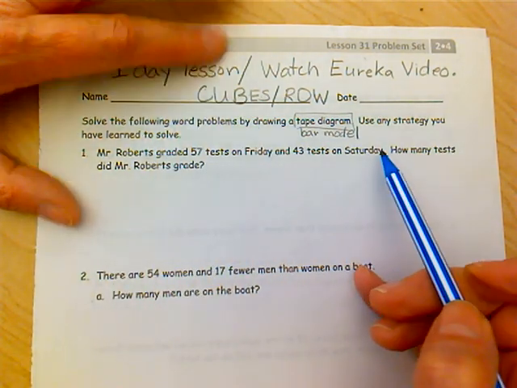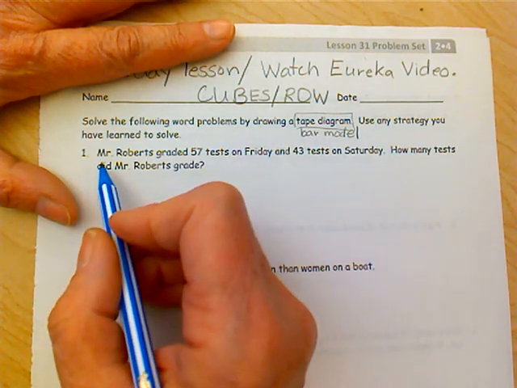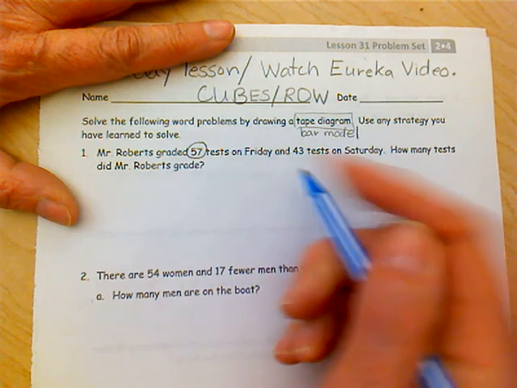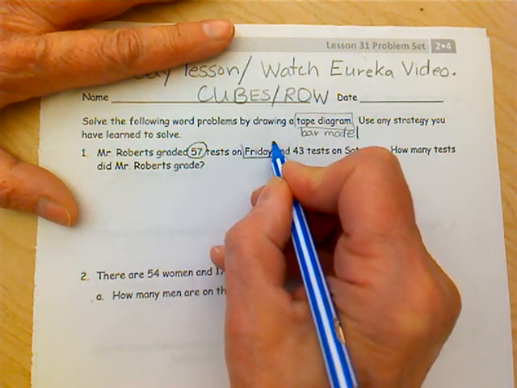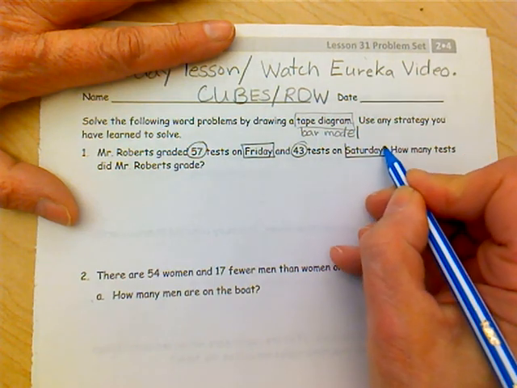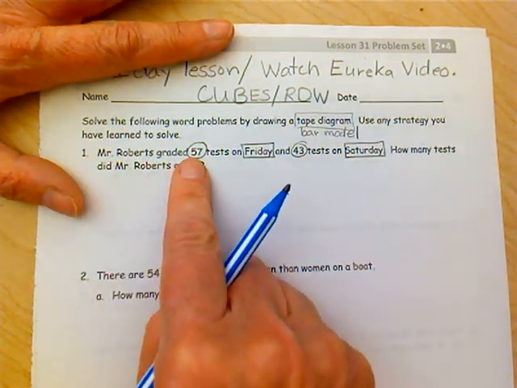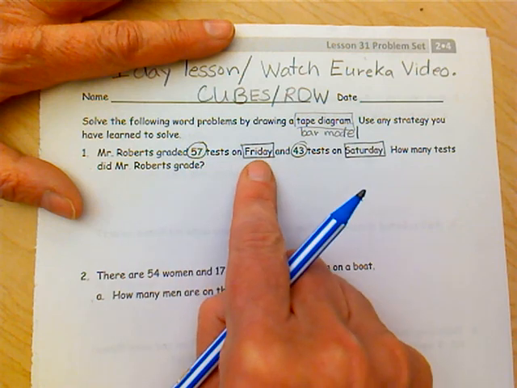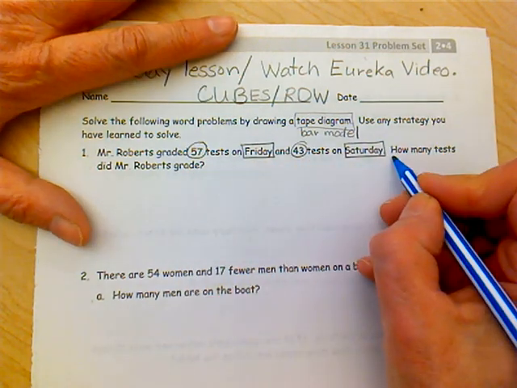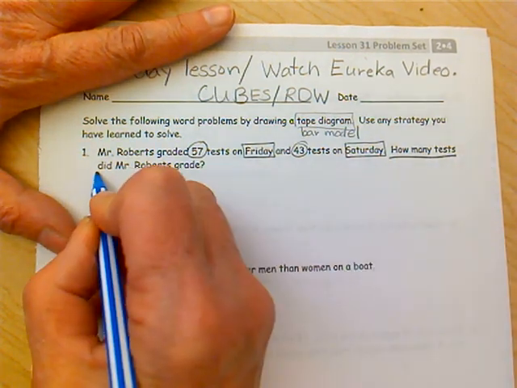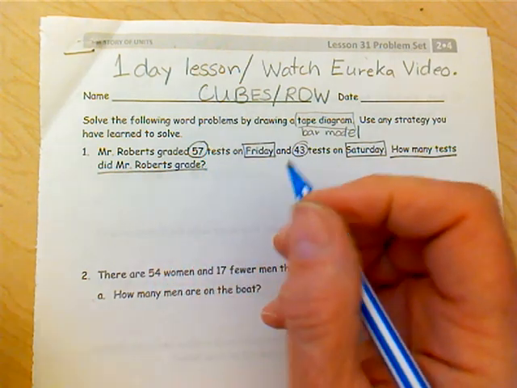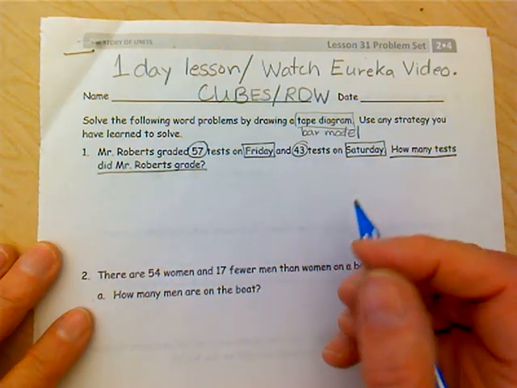So I'm going to start by reading the problem and doing cubes. Mr. Roberts had graded 57 tests on Friday. That's going to be an important word. And 43 tests on Saturday. Okay, so Mr. Roberts graded 57 tests on Friday. Looks like he's working on the weekends. And 43 tests on Saturday. And we're supposed to find out how many tests did Mr. Roberts grade. All right, well, let's take a look at how we might solve this.